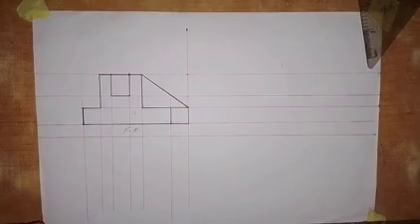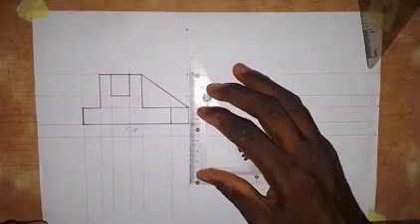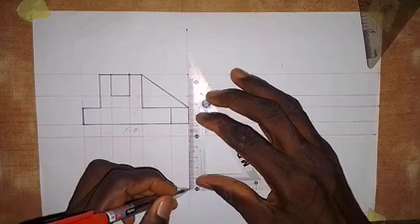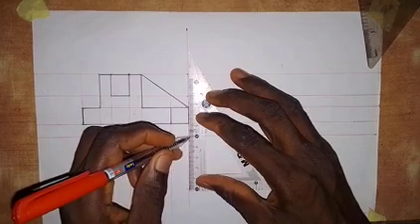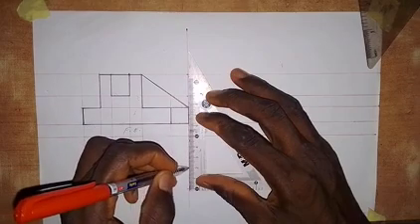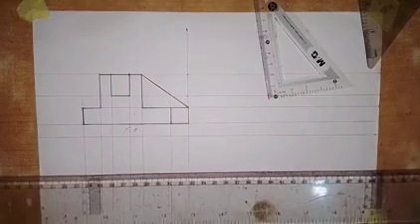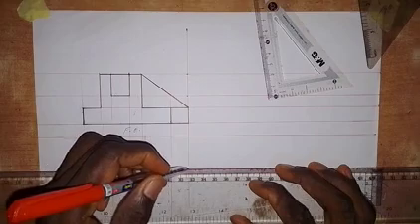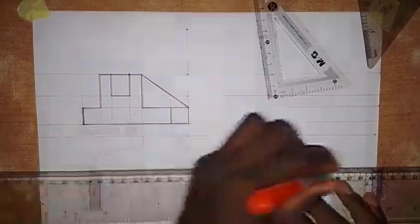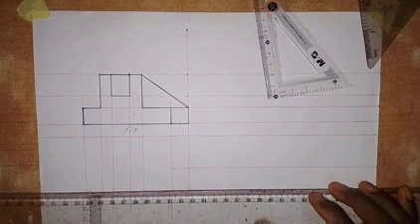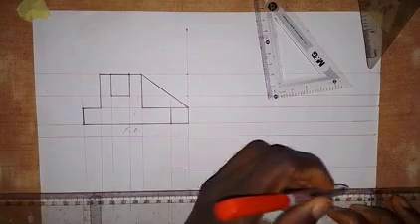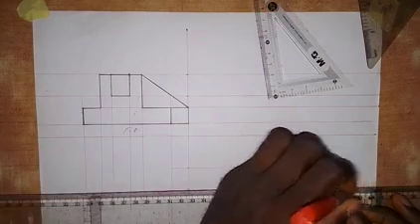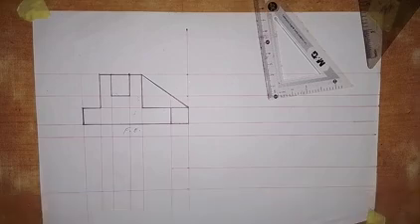So first of all, take a measurement of 50 millimeters down. So this is 50 millimeters, and then we take 30 from this end. Then we have 30. So we are going to draw a horizontal line. So for this one, I just have it here, and then draw it to this end. While this one, I'm going to draw it from here. So we draw from here to this end. So we have that.